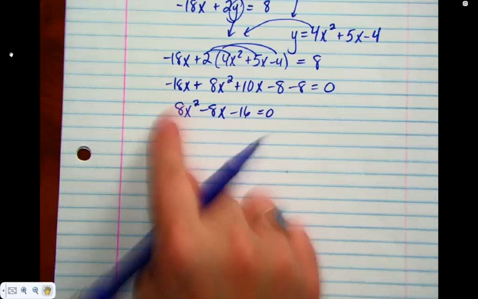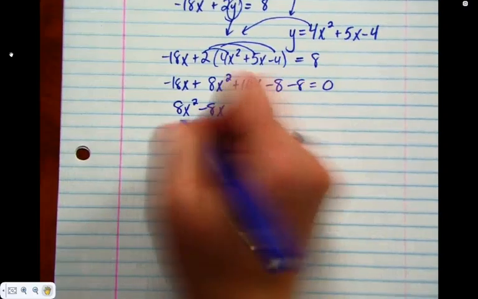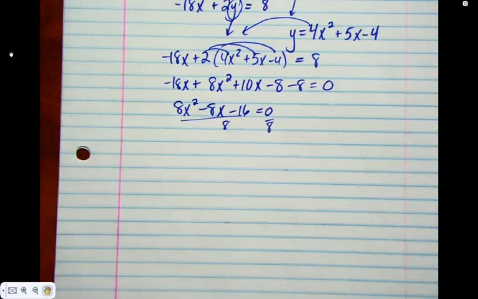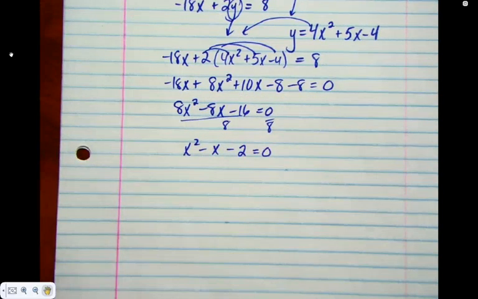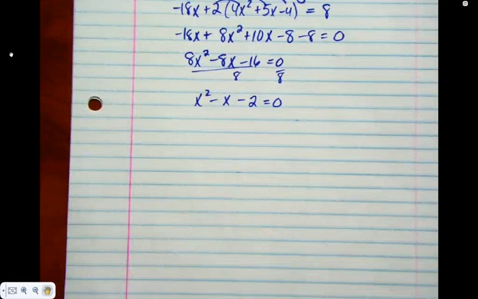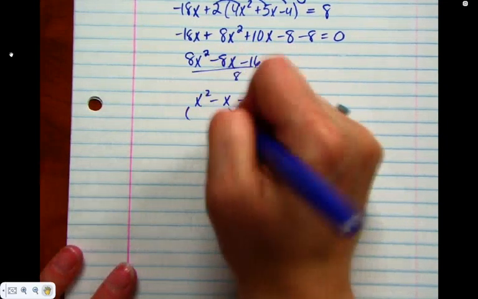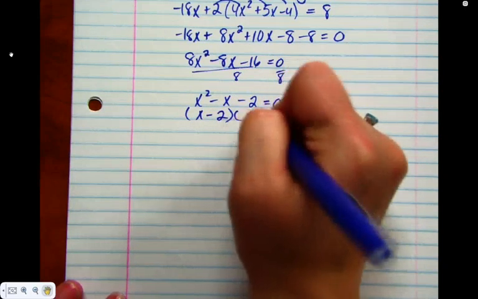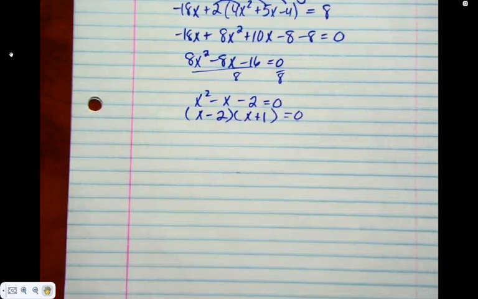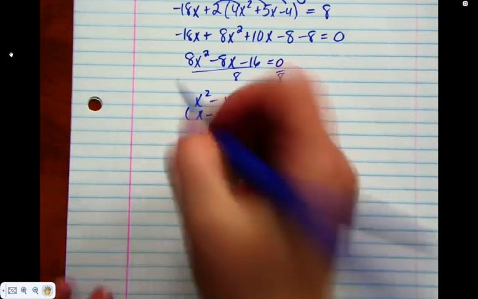Take a look at the numbers here. Can we reduce this by anything? Yeah, we can divide it all by 8 to make our factoring a little bit easier. So that leaves me x squared minus x minus 2 equal to 0. Here's the factoring, x minus 2, x plus 1. Got a thumbs up on the other side. Solve for x.